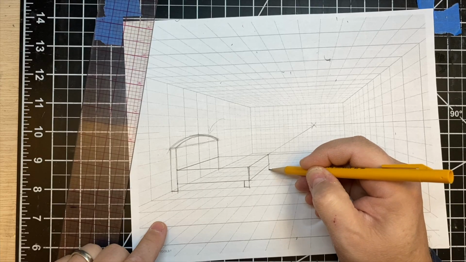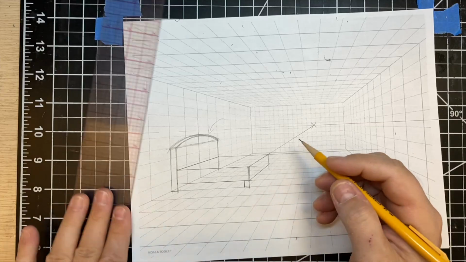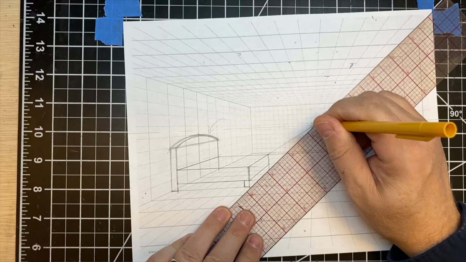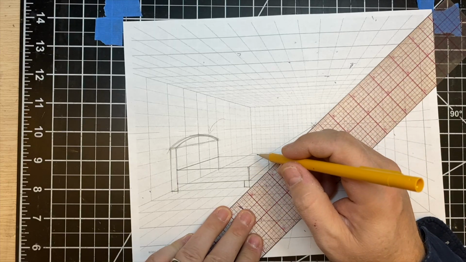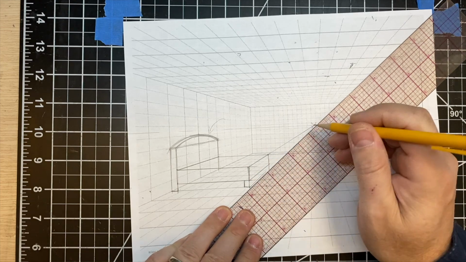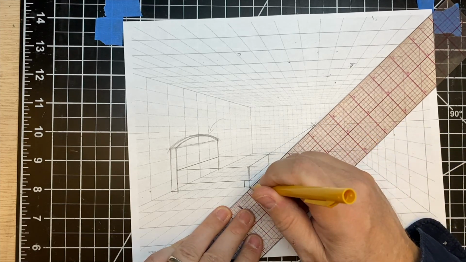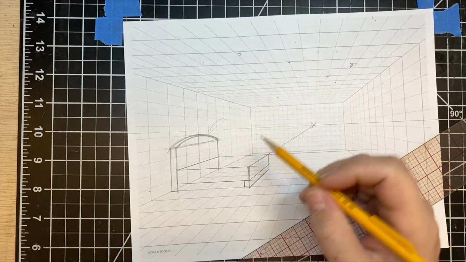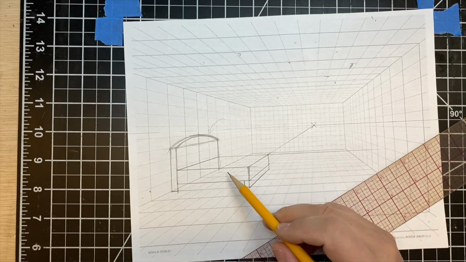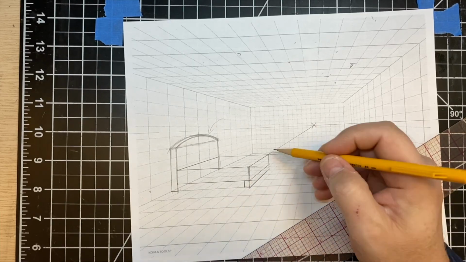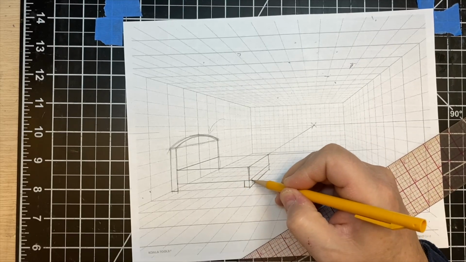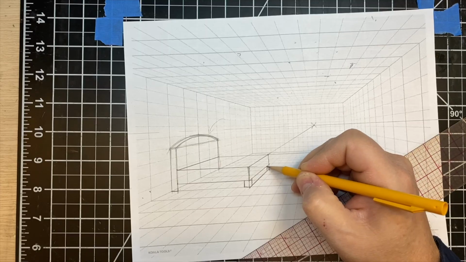And where's that one going to end? It's got to end on a point that is connected to the vanishing point. Now, will it be a grid line? It should be, because remember how we made this on a grid line. So that back corner of it should also be on a grid line. And then we want to give that some thickness.